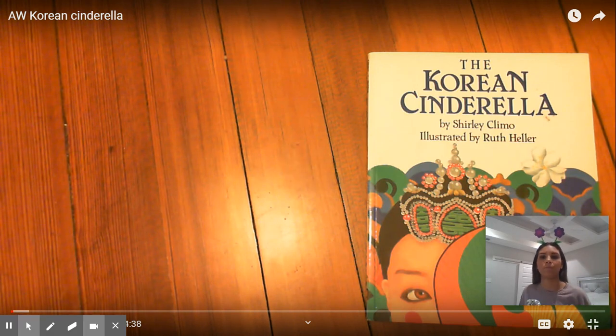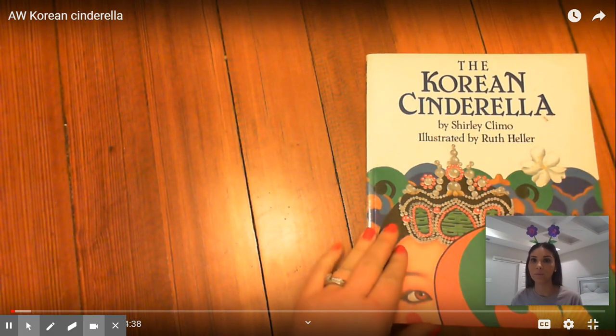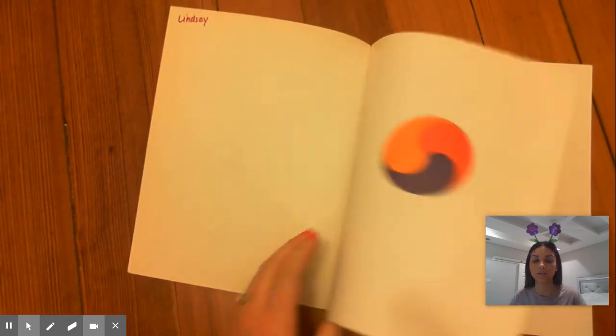Oops. By Shirley Clymer, illustrated by Ruth Keller. Remember, you should be writing things that you notice.